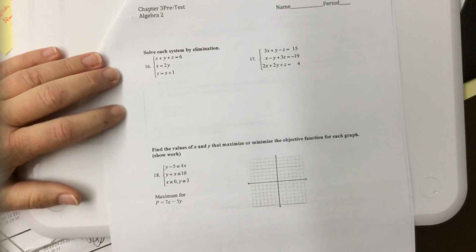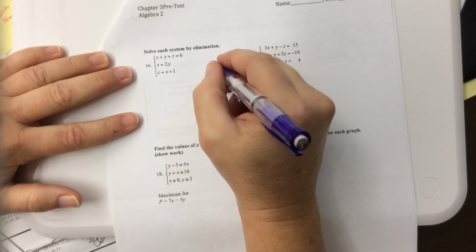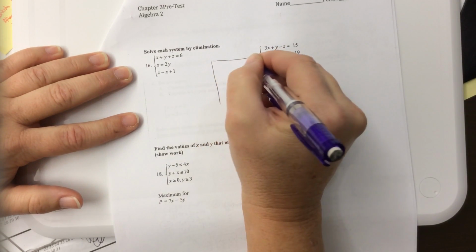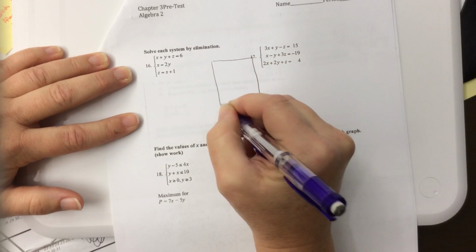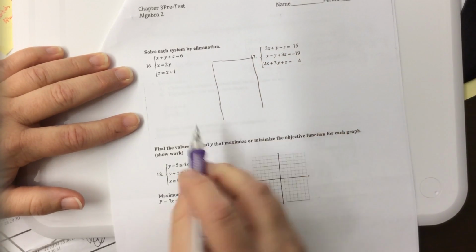Okay. So these are both 3 equations, 3 unknowns. We know that we would love to put our equations in the box, but we can't put them in the box until they have the same 2 variables.